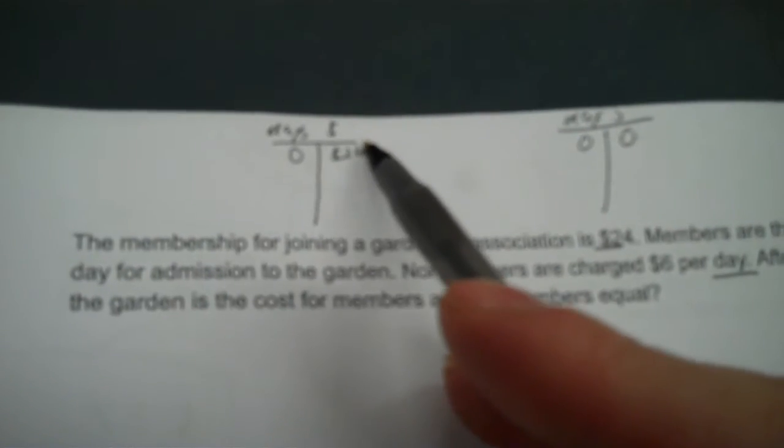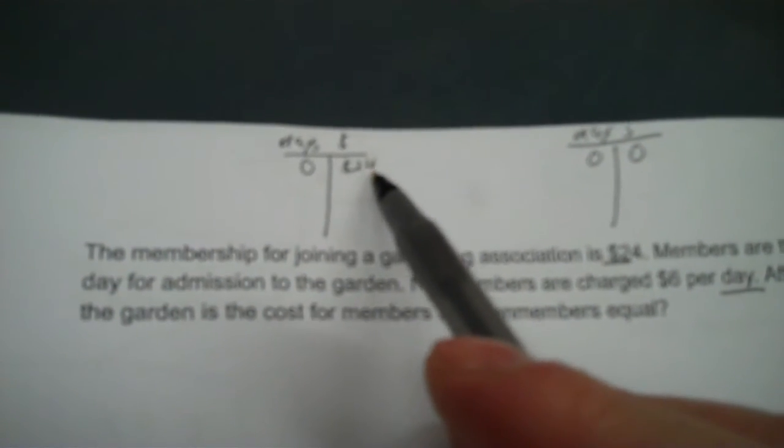And then the next problem is pretty much the same thing. You would set up 2 lines. You have to use the lines because you have that beginning amount right there. Okay, cross this out. You got other things to do.